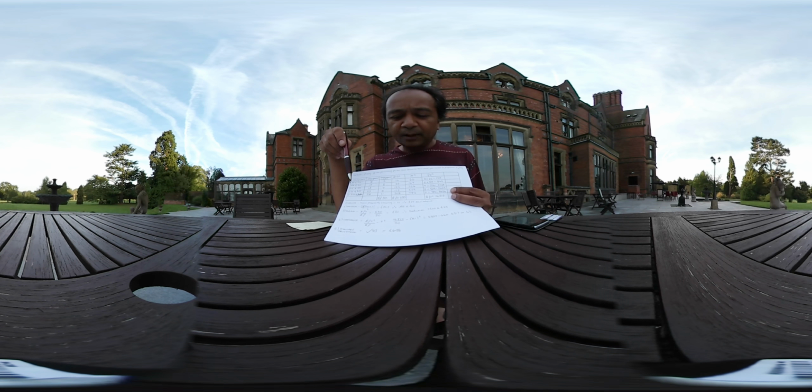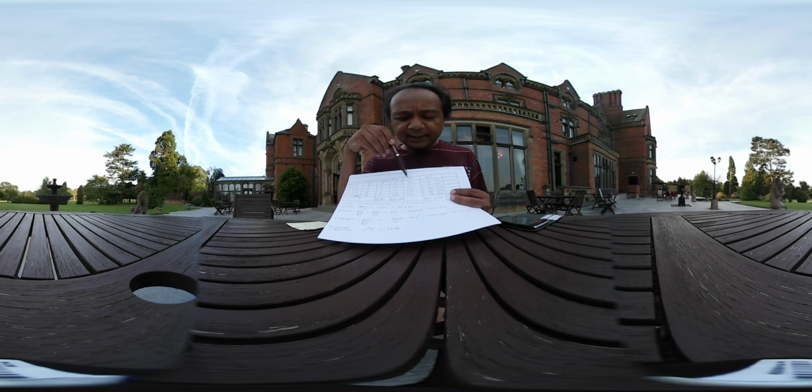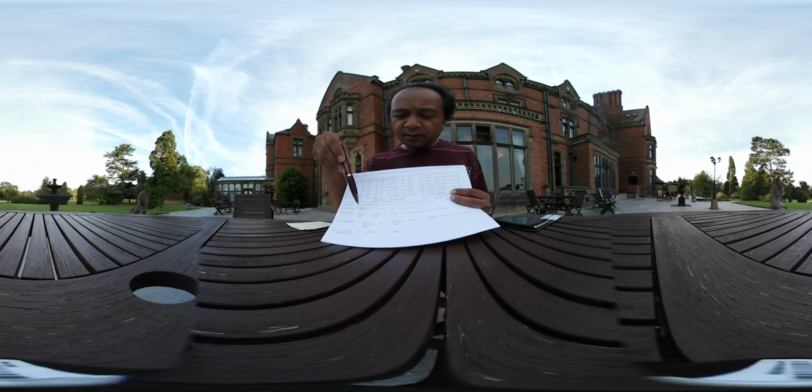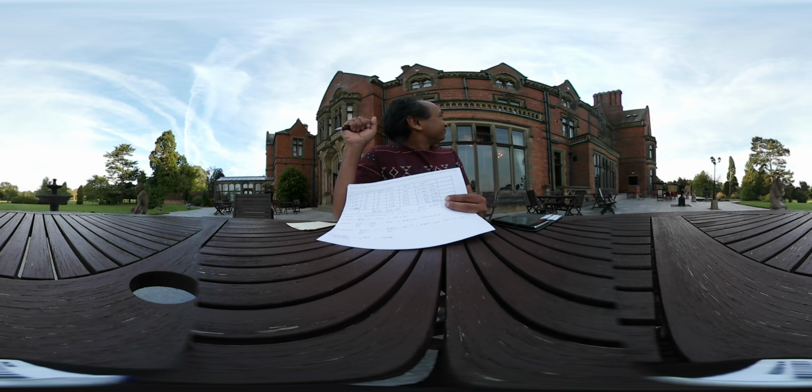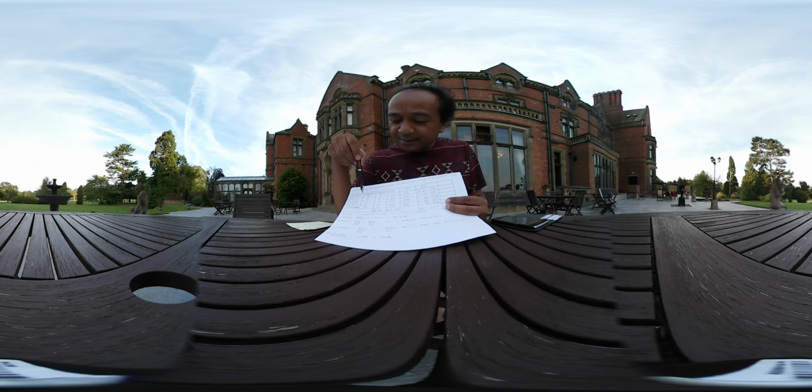So we then take this number here, 64, and as in the question, we times it by f. So if you multiply it by f, you can see that 2 times 64 gives you 128.